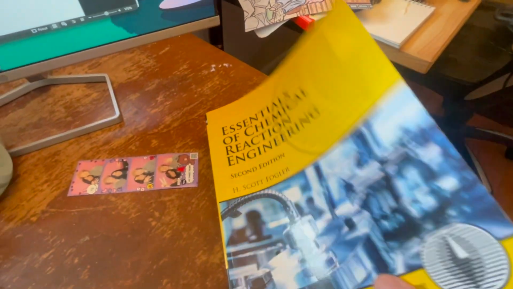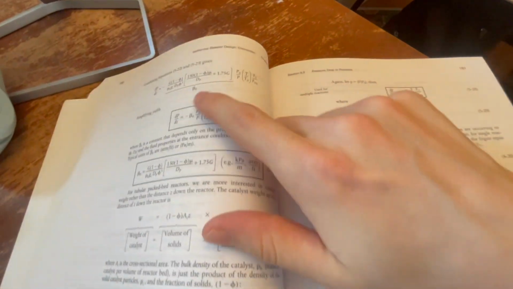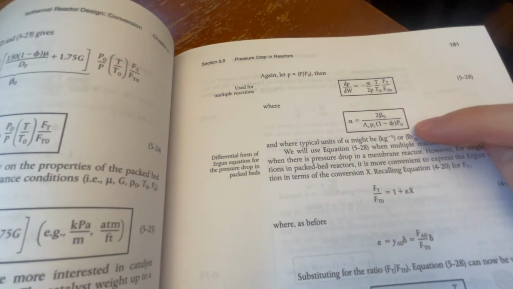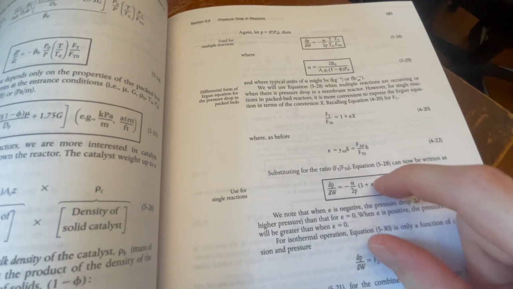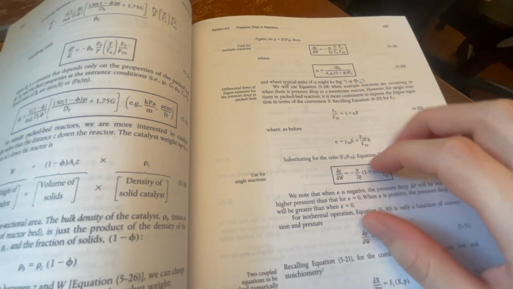Where I'm at right now is reading the reaction engineering textbook and looking at the equations that govern the catalyst. I'm going to figure out what the pressure drop is for the amount of catalyst that we're going to have in our system. Because the pressure in the reactor is going to change, the temperature's going to change, the flow rates are going to change, and you have to figure out how much everything changes so that you can accurately model the reactor.